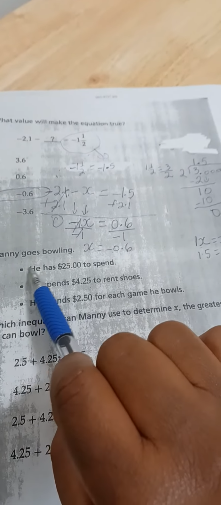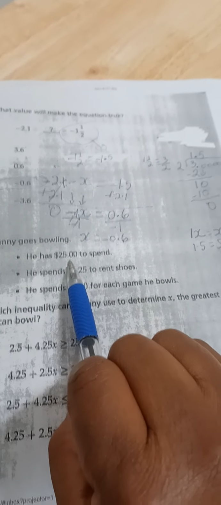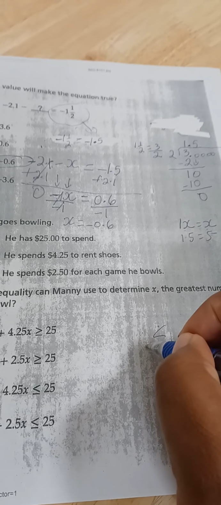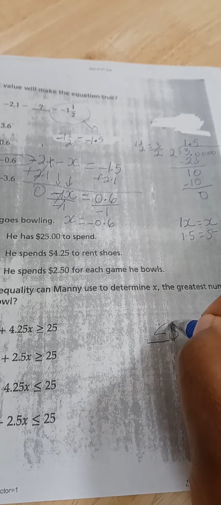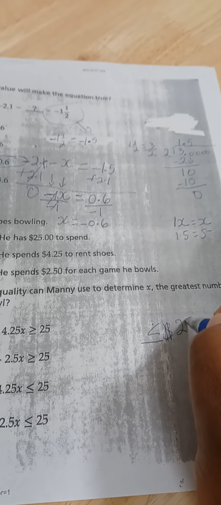Now the first thing to look at, let's start with how much money he has. Manny has $25. So Manny cannot spend more than $25. So Manny has to have less than or equal to $25. That's what we know.